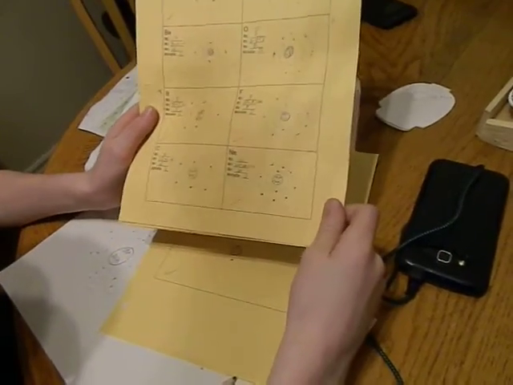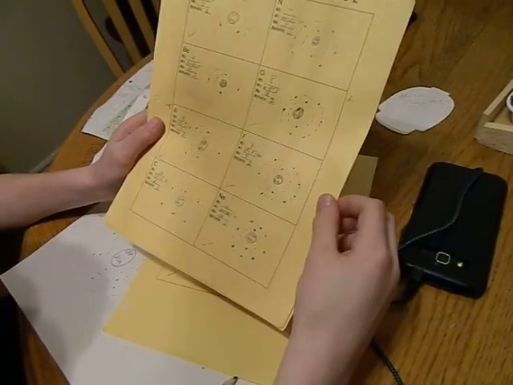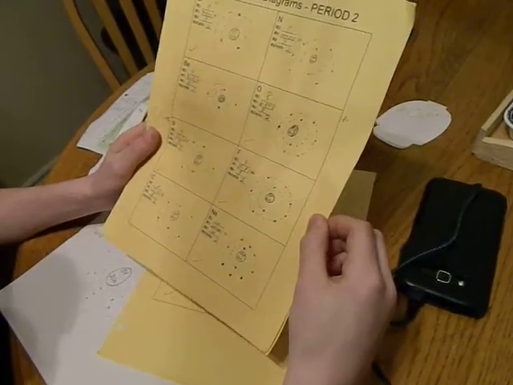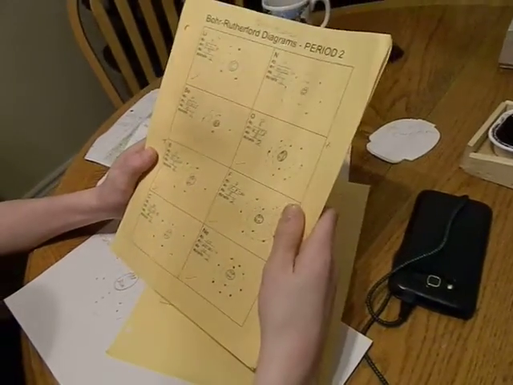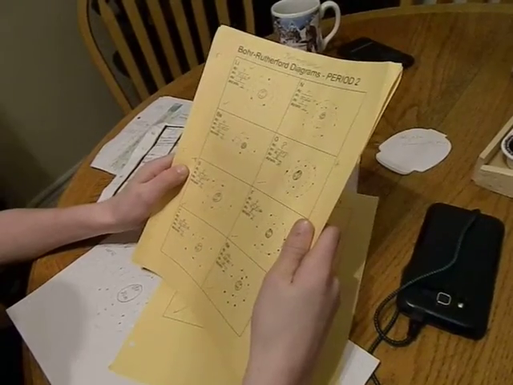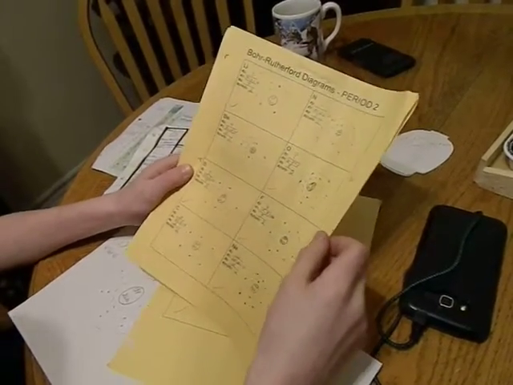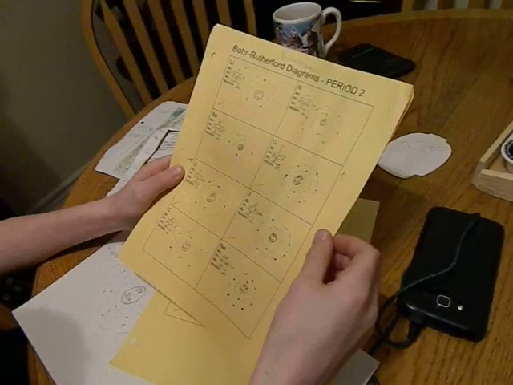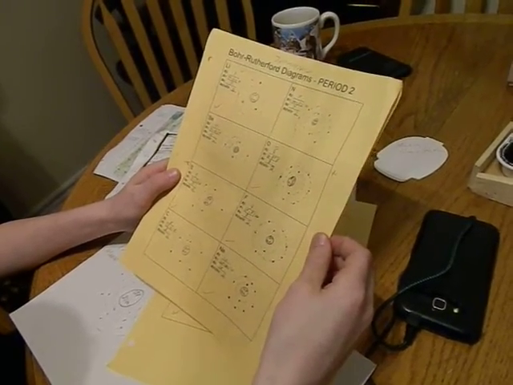Wow. So is that your exam? This is not my exam. This was just preparing me. Oh, okay. Very good. Bohr Rutherford diagrams. I thought it was Rutherford. Yeah, it's Bohr Rutherford.